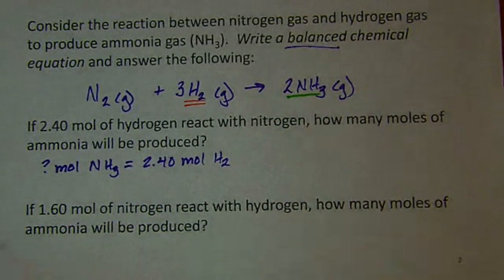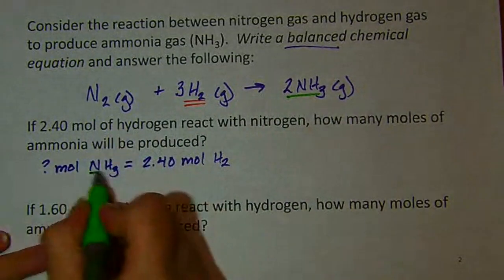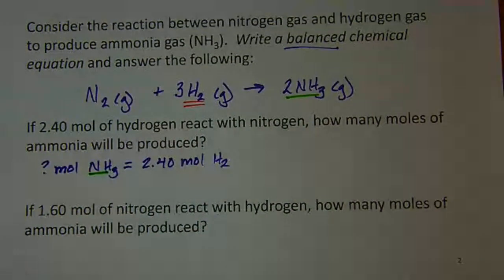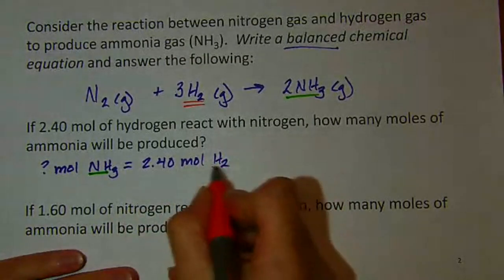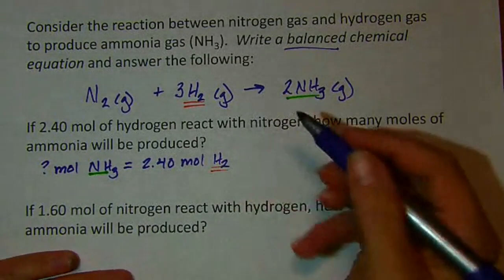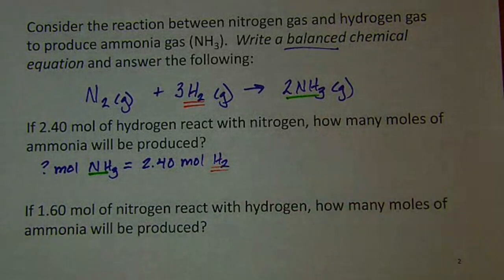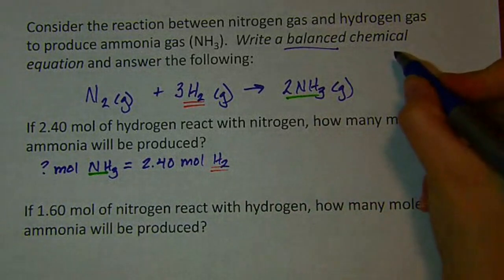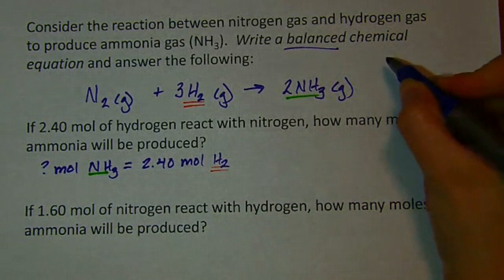Let's transfer this color coding down here. And let's write off to the side up here my relationship between my hydrogen and my ammonia.